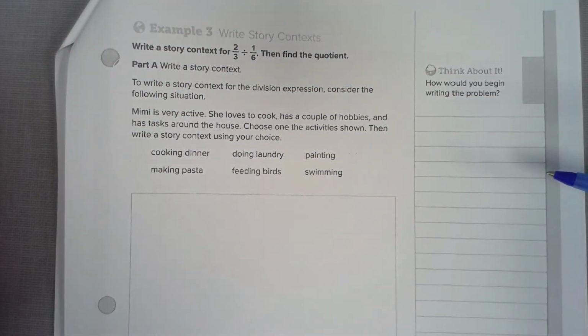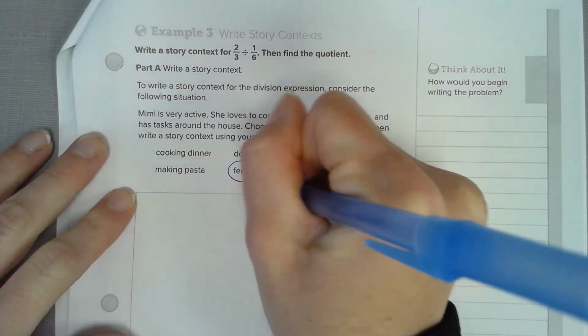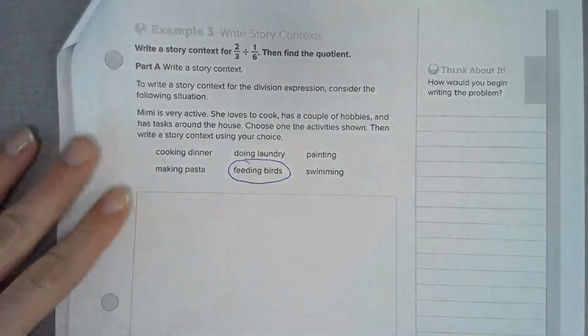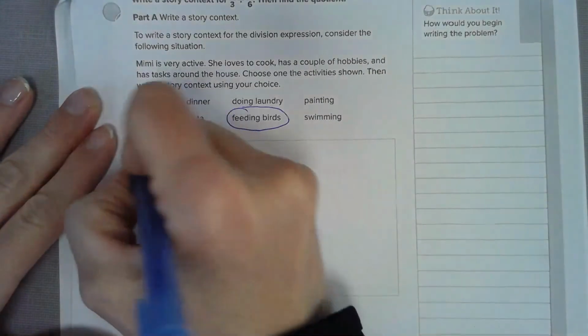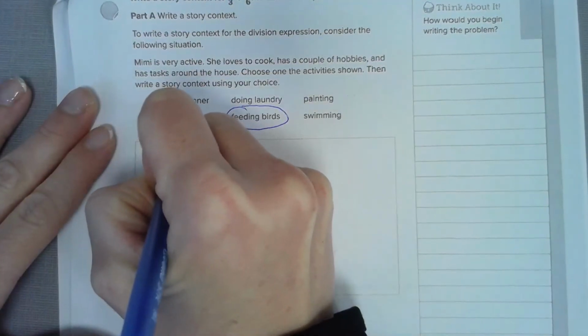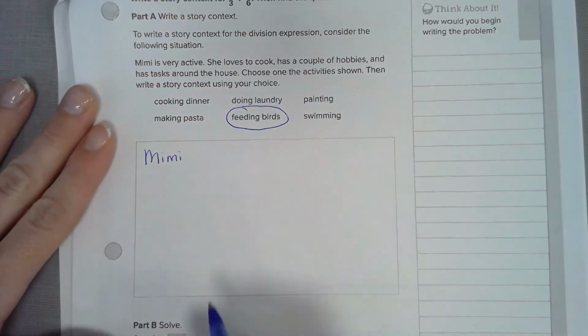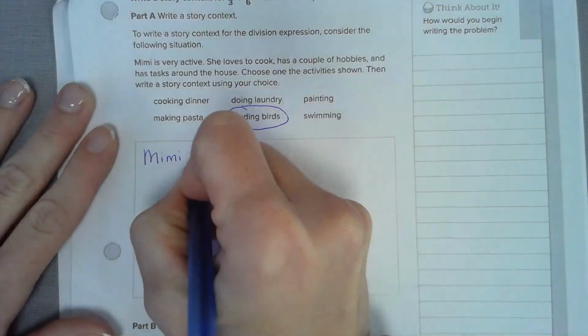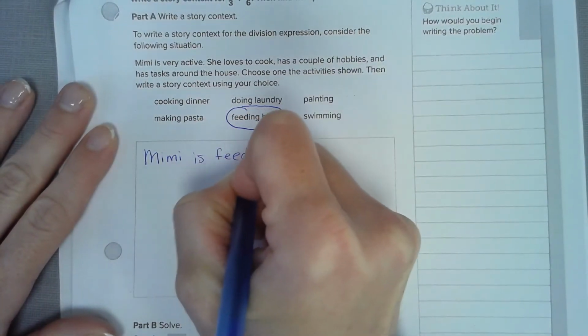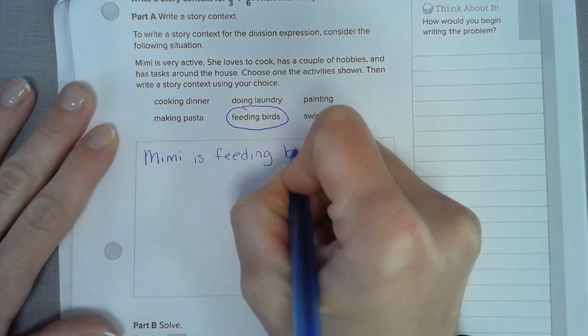Mimi is very active. She loves to cook, has a couple of hobbies, and has tasks around the house. Choose one of the activities shown, then write a story context using your choice. I'm going to do feeding the birds. Remember, we're going to use proper grammar as much as we can, so Mimi is feeding birds.